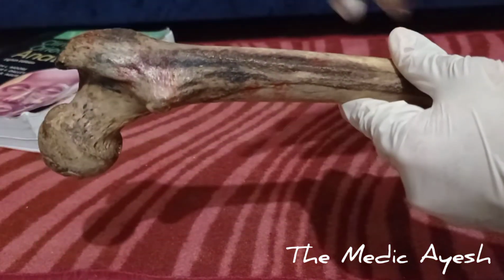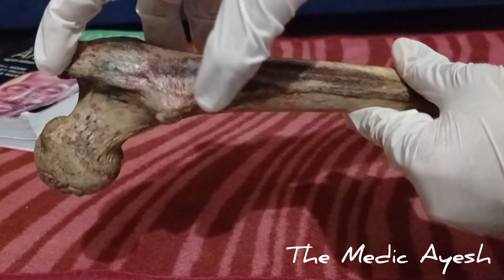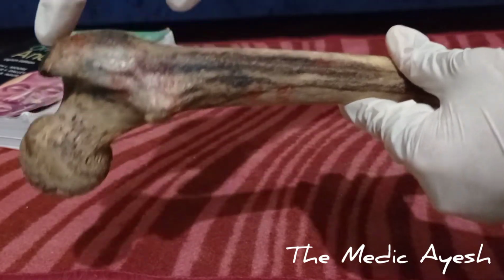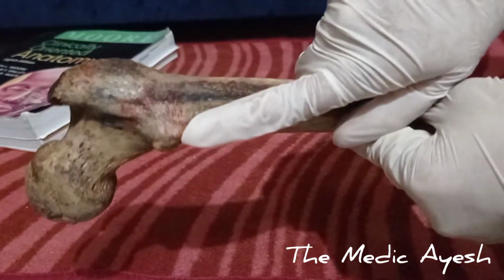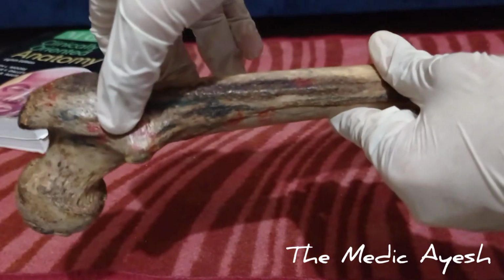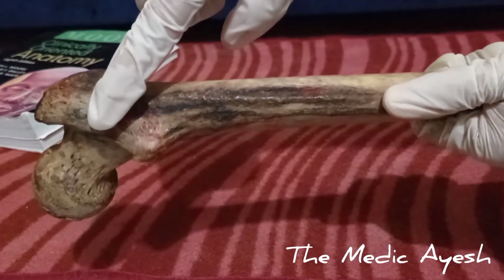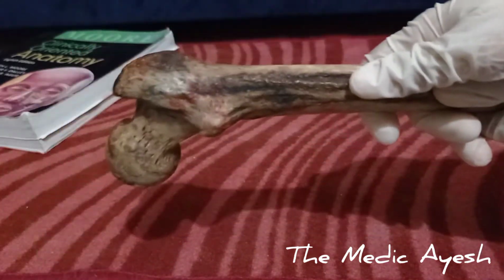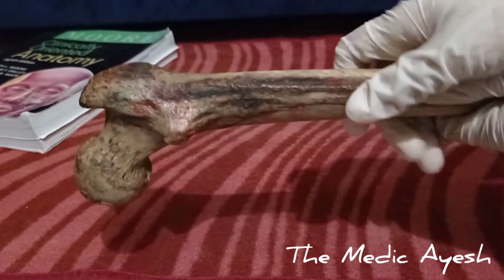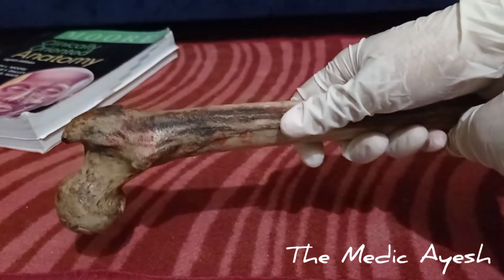You see this line crossing the greater trochanter and lesser trochanter. This is called the intertrochanteric line.